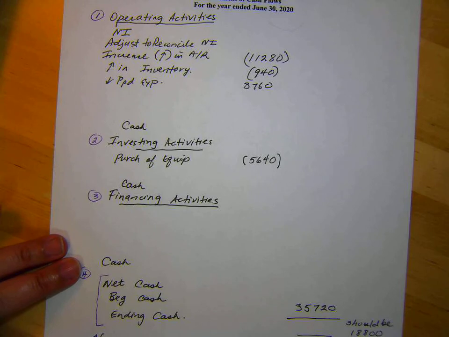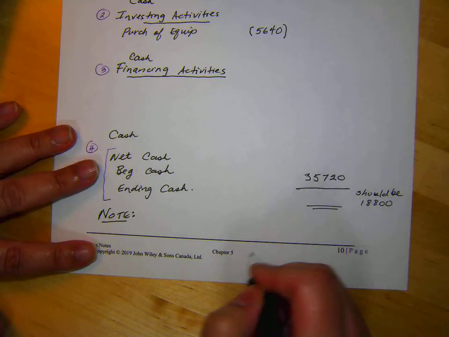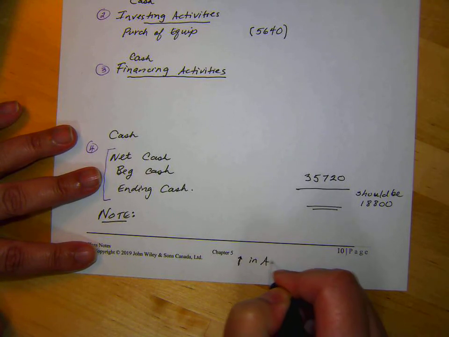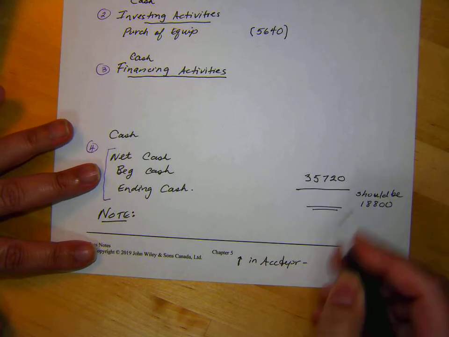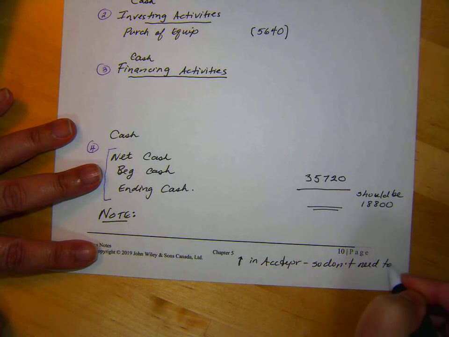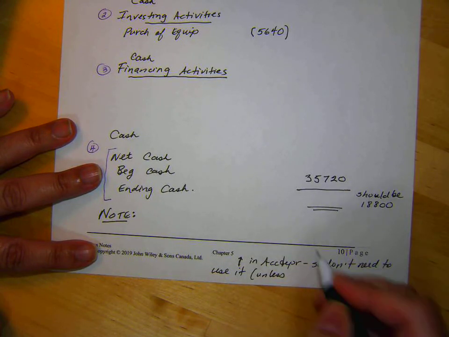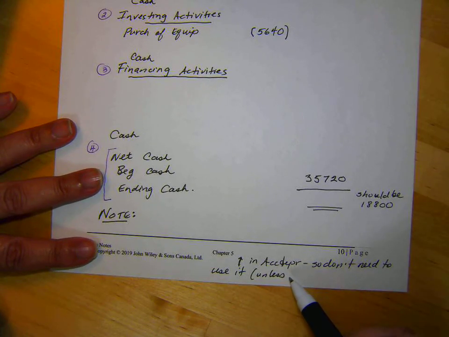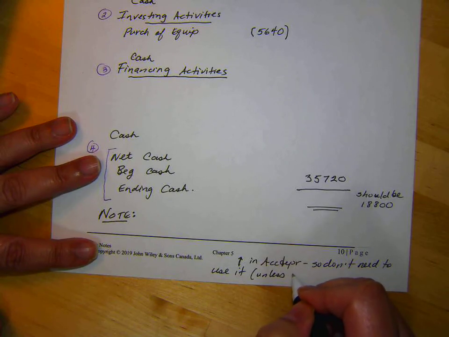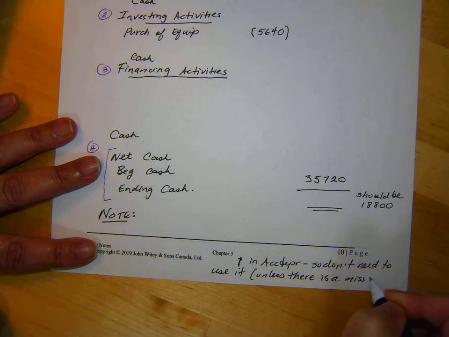So I'm just going to make a little note here at the bottom: increase in accumulated depreciation. So we don't need to use it unless there is a calculation or a missing calculation.